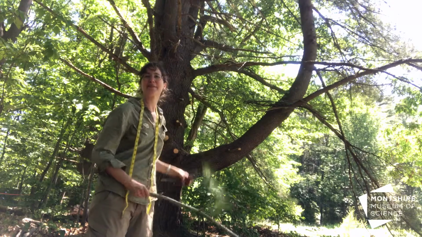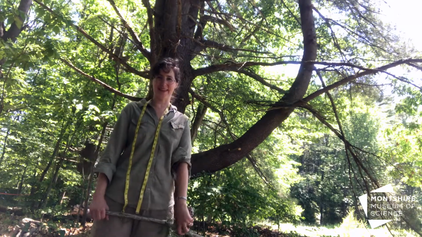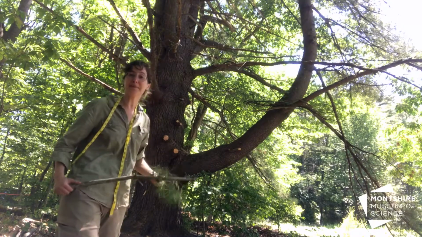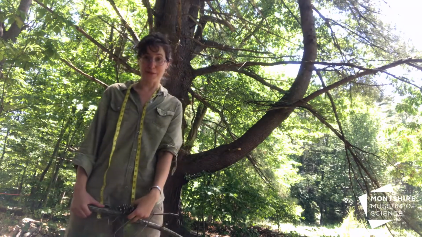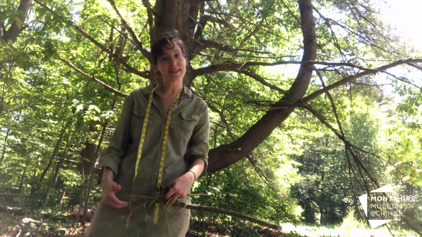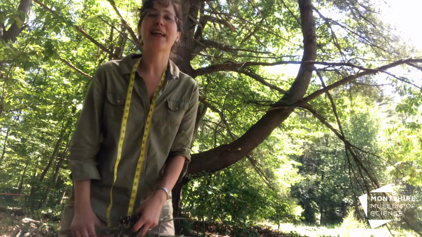I want to introduce you to one of my favorite trees here at the Montshire. This is a big, giant white pine tree out on the Meadow Loop next to the Connecticut River. And what we're going to be doing today for the Montshire at home is you're going to be finding your own favorite tree outside in the woods. And what you're going to be doing is gathering as much information about your tree as possible.